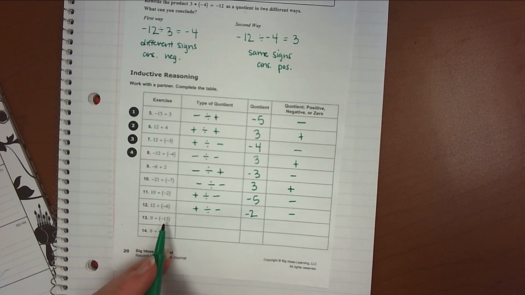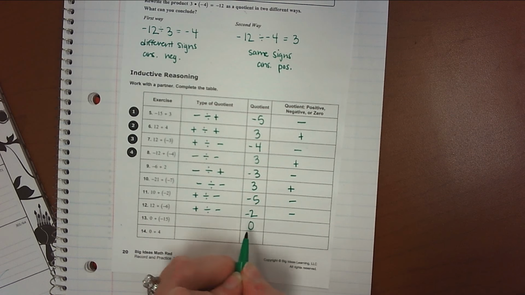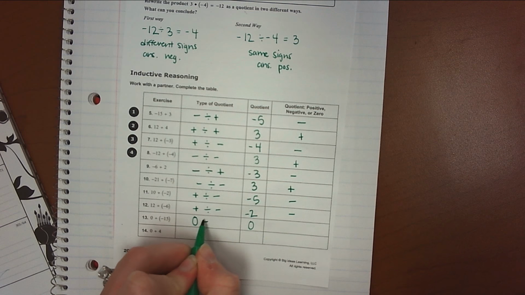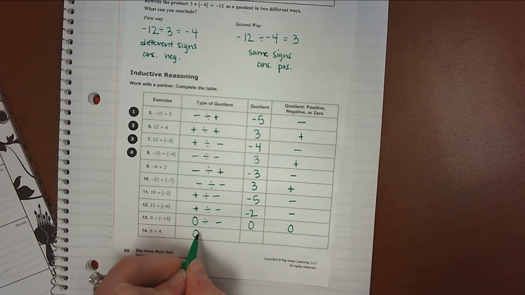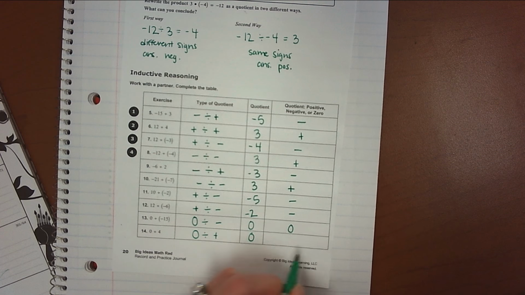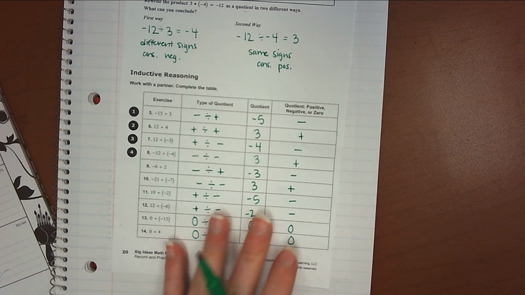And then 0 divided by negative 15 is 0. So anytime you have 0 divided by a negative, you get a 0 answer, and 0 divided by a positive number is 0, and you get a 0 answer.